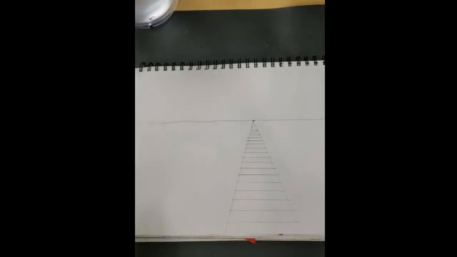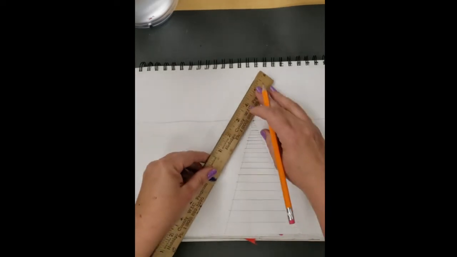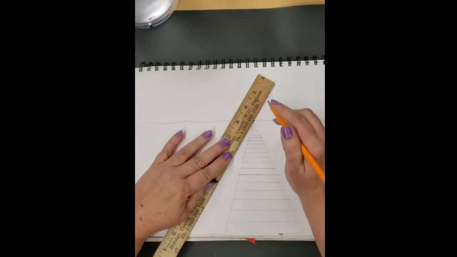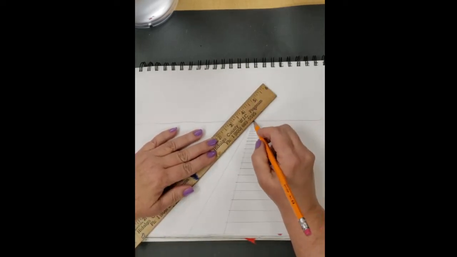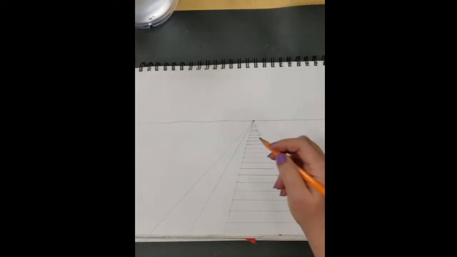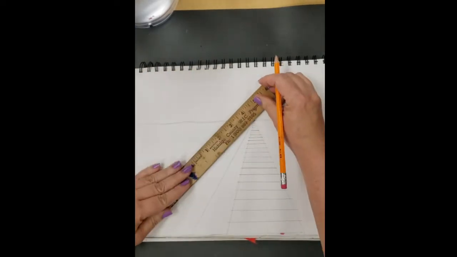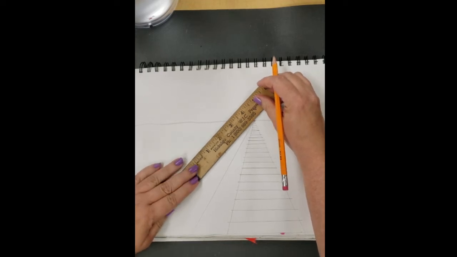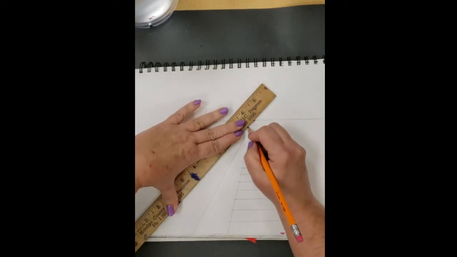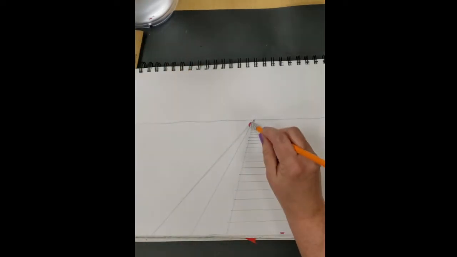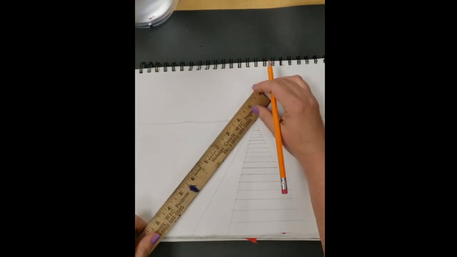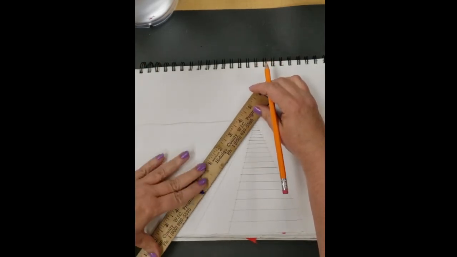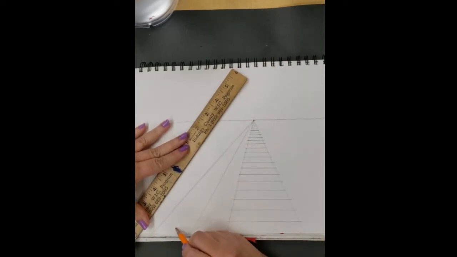Okay. Now the next thing I want to do is maybe a little road over here on this side of the railroad track. So I'm going to do a couple more diagonal lines. And this is going to be a little road. Now if I want the lines on the road, they also need to point to the vanishing point. And they're going to be kind of bigger as they're up here.